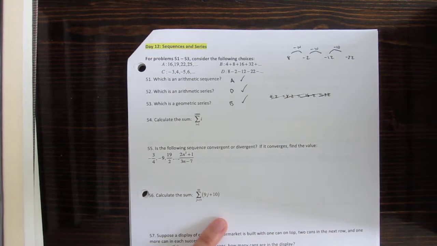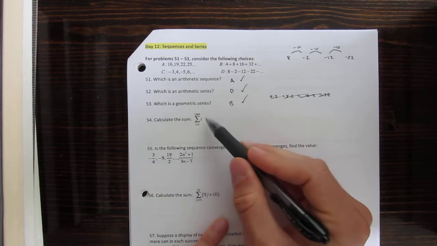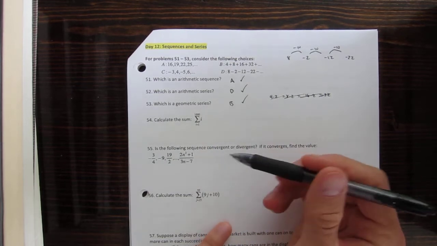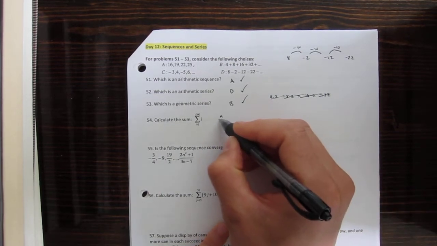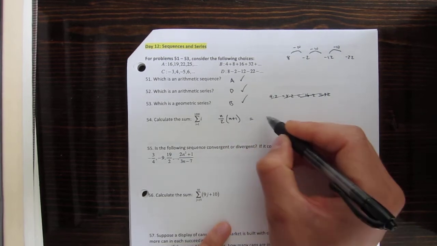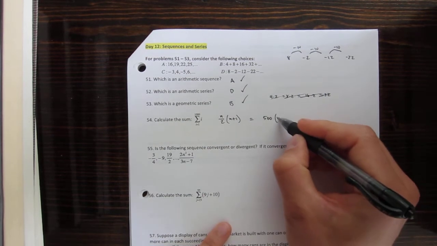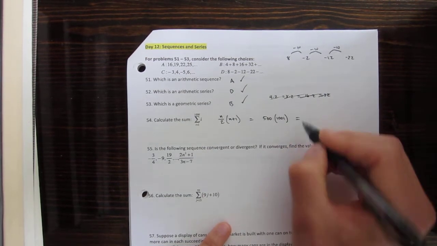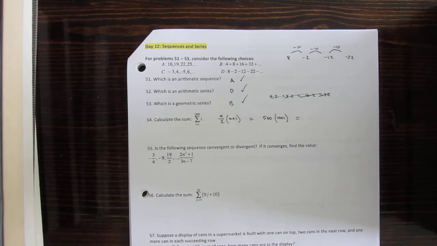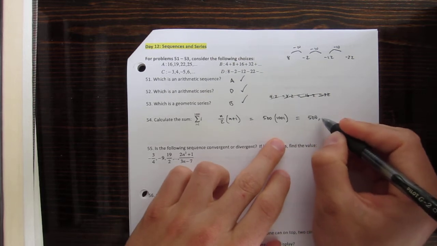Calculate the sum, i equals 1 to 1,000 of i. So this is asking us to add the first 1,000 integers. And remember that it is n divided by 2 times n plus 1, so that would simply be 500, where n is 1,000, times 1,001, which is 500,500.